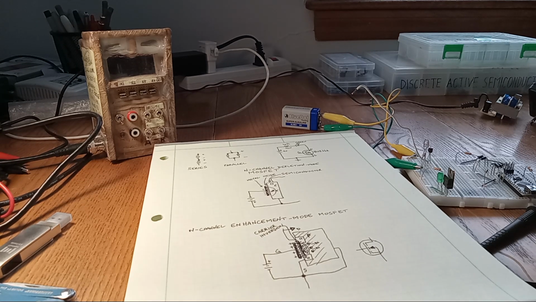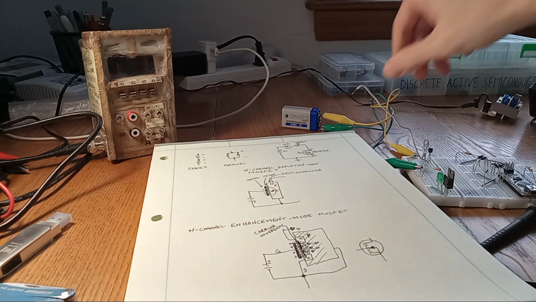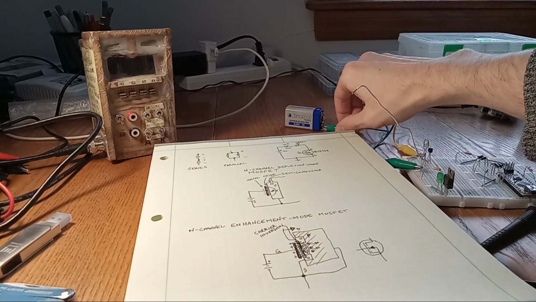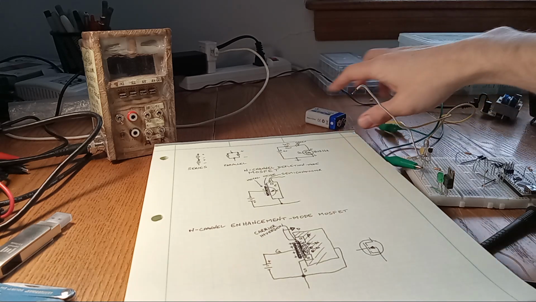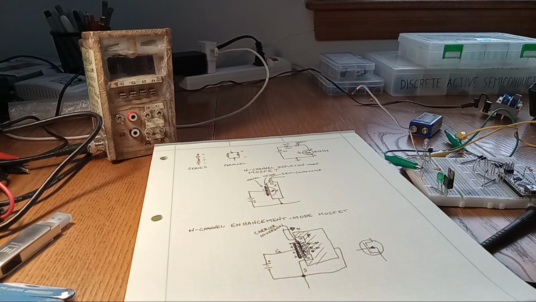I have not yet introduced the bipolar junction transistor, which I would like to do before we get to our first actual practical project. I'm sure you are just thrilled by this.